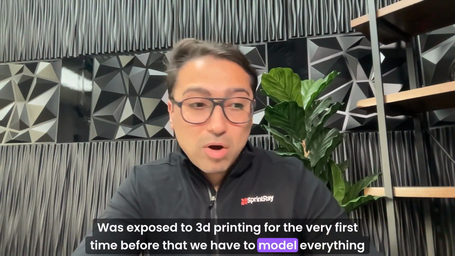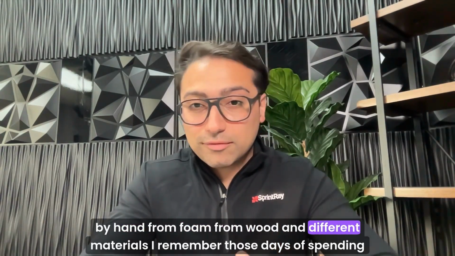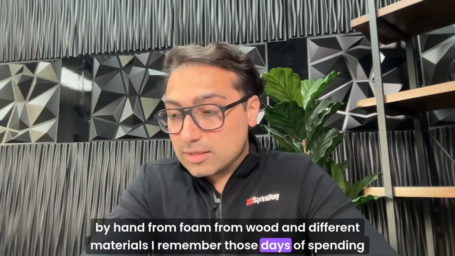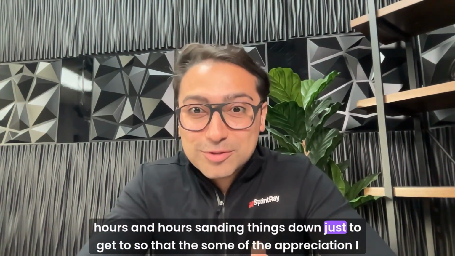Before that, we had to model everything by hand from foam, from wood, and different materials. I remember those days of spending hours and hours sanding things down just to get to.